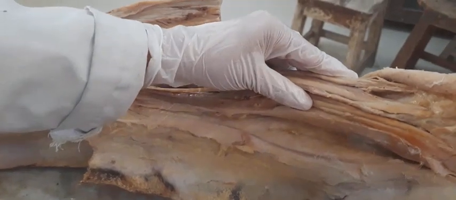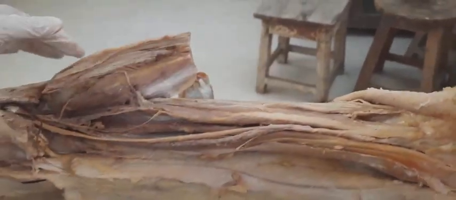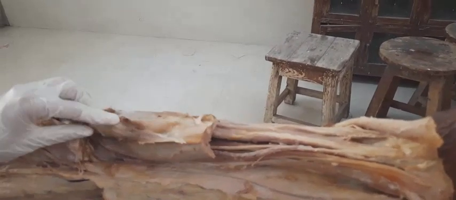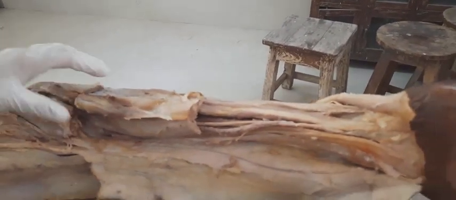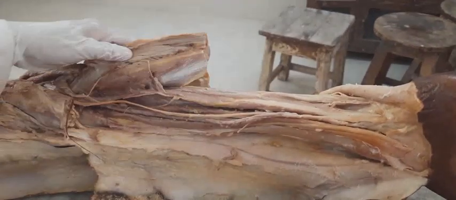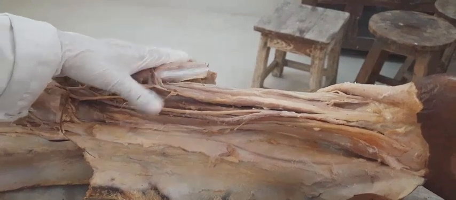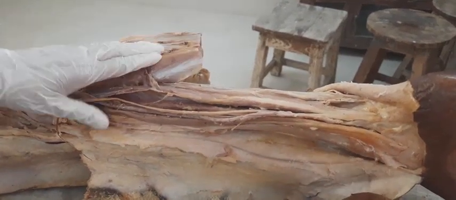Good morning, students. Now we are going to see the back of the leg. In the last video, you had seen the superficial muscles in the back of the leg, formed by the two gastrocnemius, soleus muscle and the plantaris. Now here we have reflected the superficial muscles and we are going to see the deep muscles.